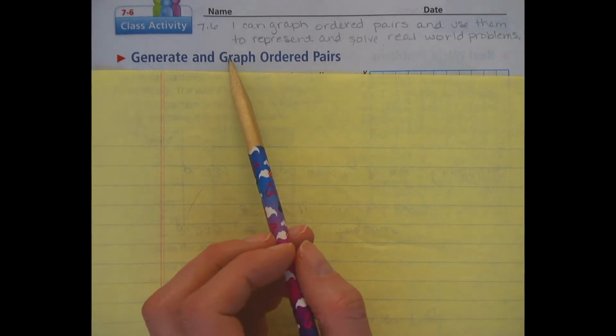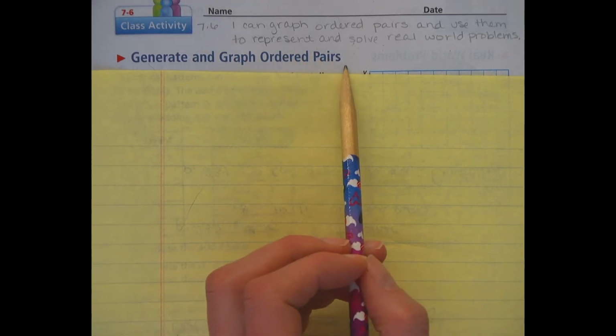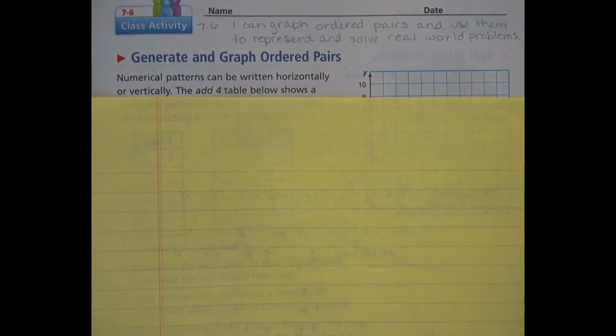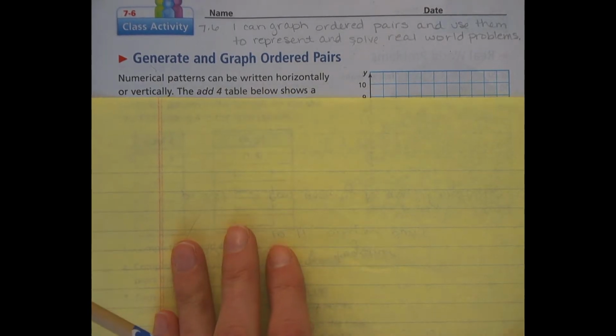Learning goal number 6, last one. I can graph ordered pairs and use them to represent and solve real-world problems. So looking here, we just want you to realize that these numerical patterns can be written horizontally or vertically, and we'll show you what that looks like.